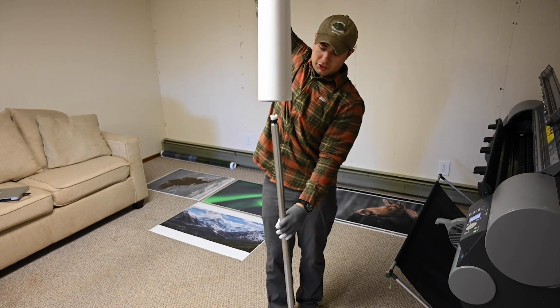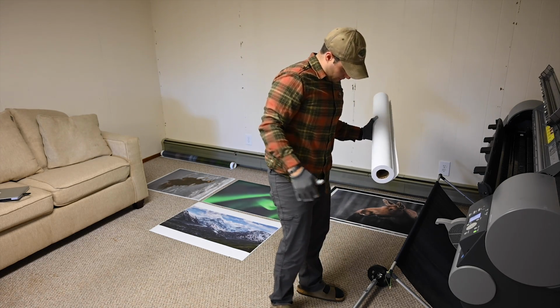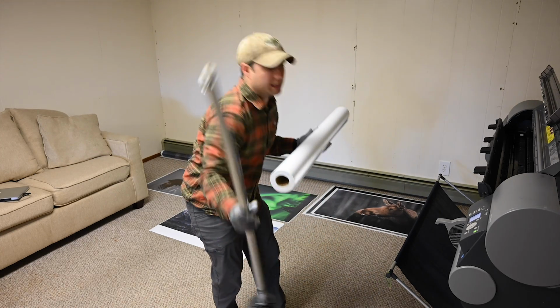So, she slides right off. Always got to make sure I remember how to put this darn thing in correctly. I'm going to go like this.